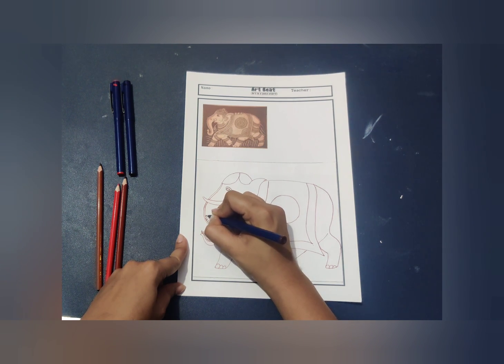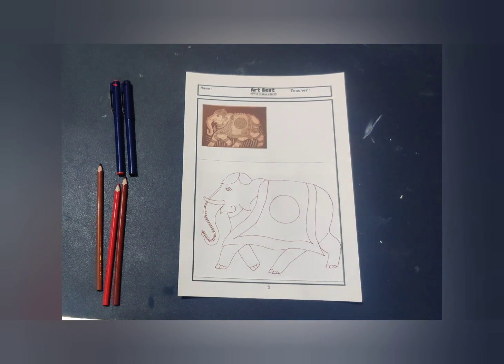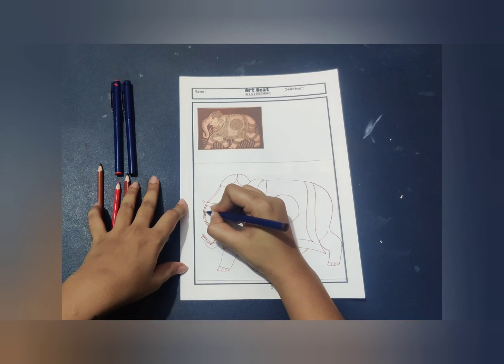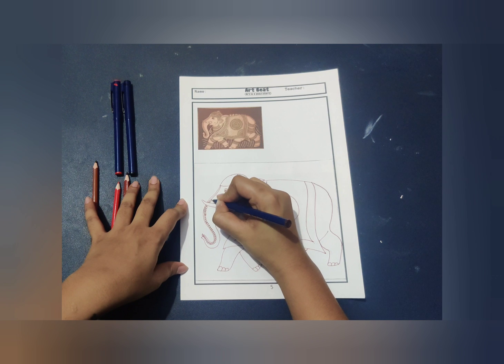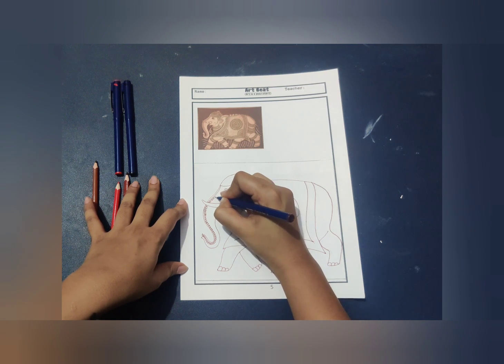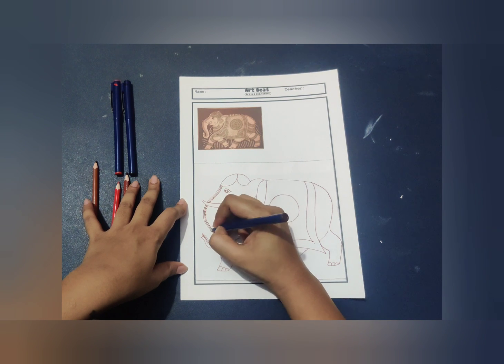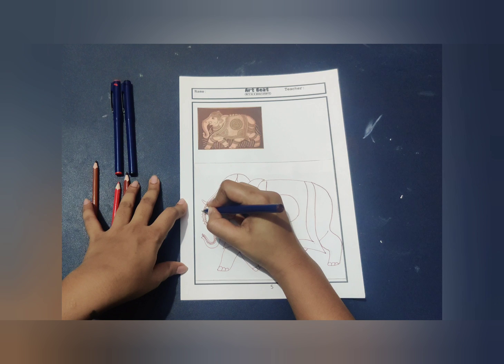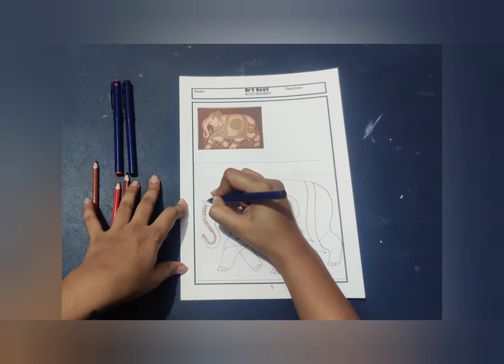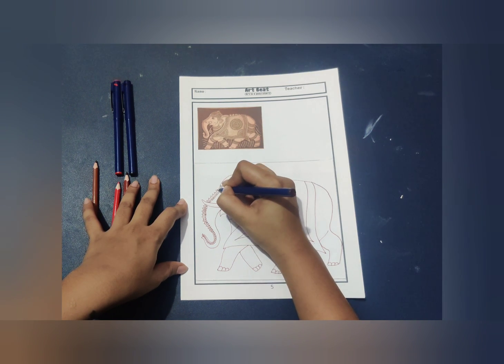So now I'm making the same design for the whole trunk over here. I'm just drawing a line and then I'm applying the dot. I've done it for the whole trunk now. And now outside I'm doing a design of a triangle shape, and this triangle shape design, I'm taking it over the head of the elephant.